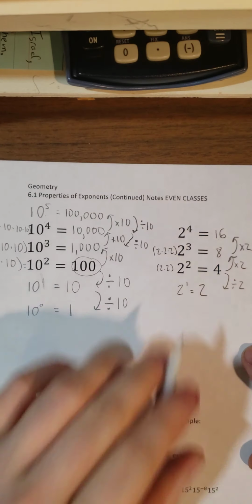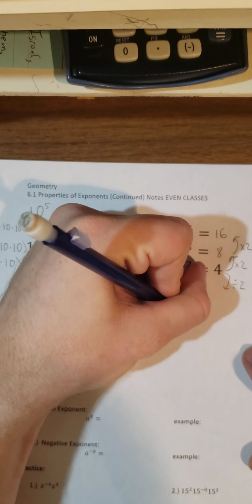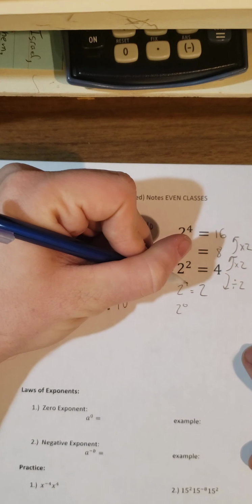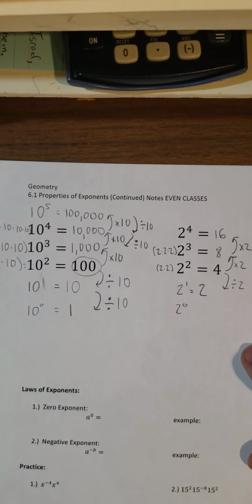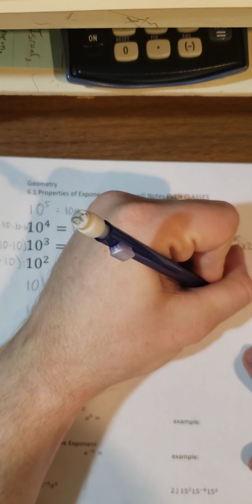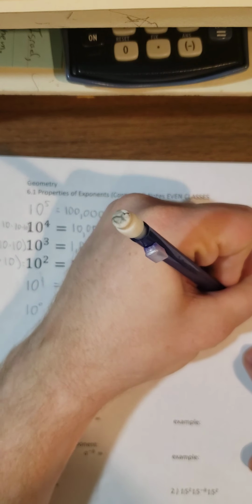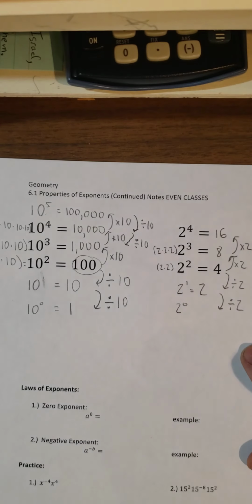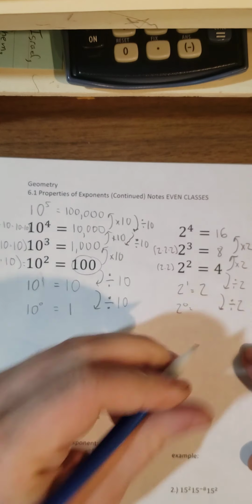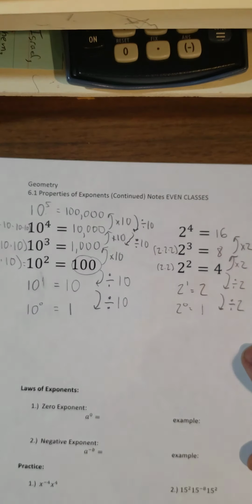And I can do the same thing with the 2's as well. If I decrease this from 2 to the first power, and I make it 2 to the 0th power, I can divide that 2 by our base of 2, and 2 divided by 2 would equal 1.